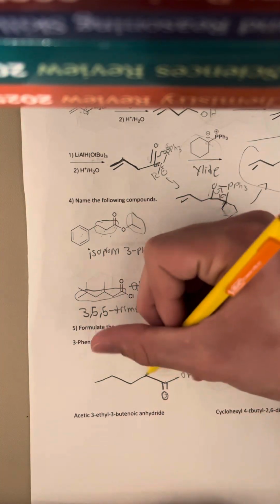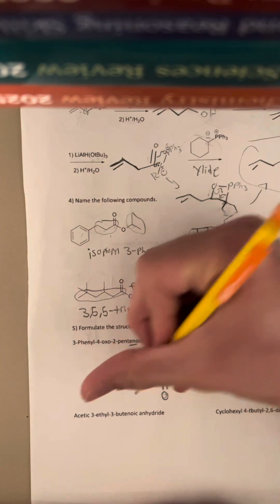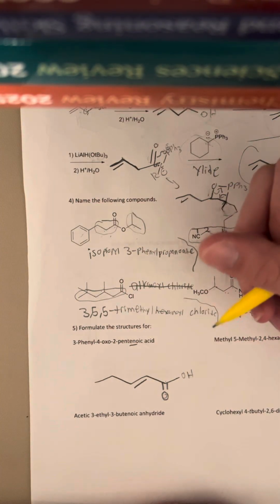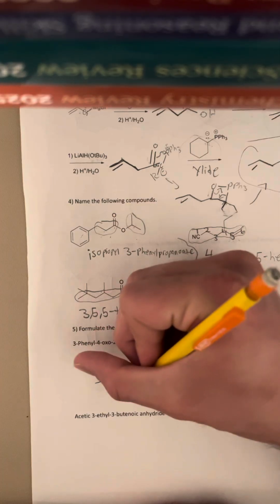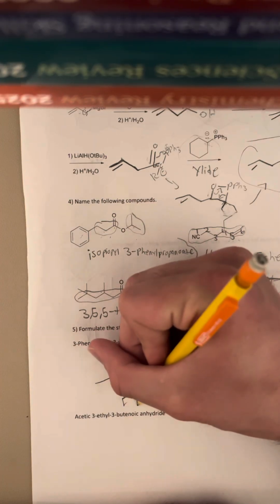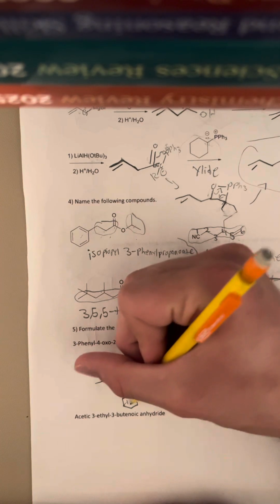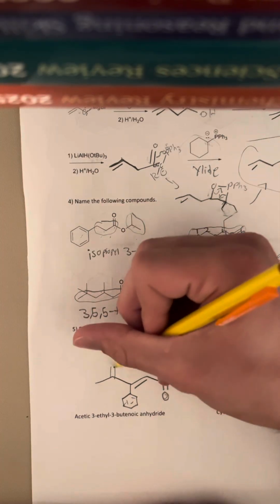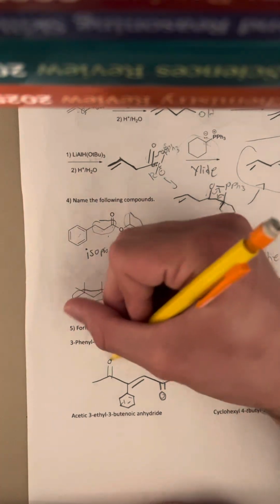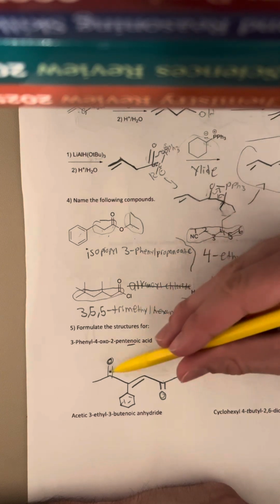This is carbon number 1. This is carbon number 2. Double bond between carbons 2 and 3. We have a 3-phenyl. Okay. 4-oxo. Oxo means carbon double bond oxygen. All right. Could also be an aldehyde in this case. It's known that it's a ketone just because there's 5 carbons and carbon number 4 bears the oxo.